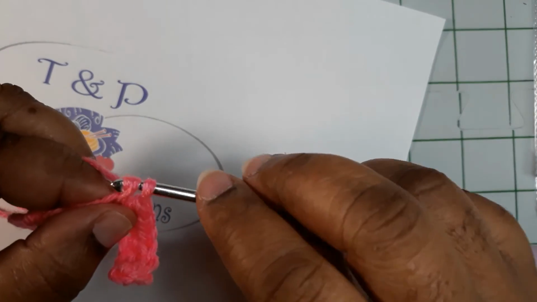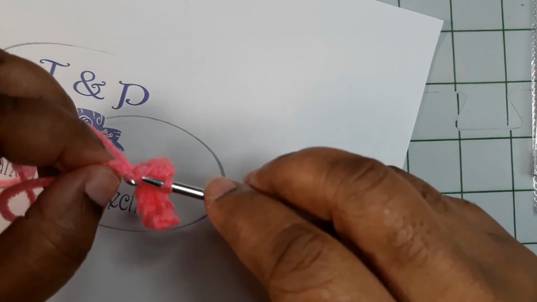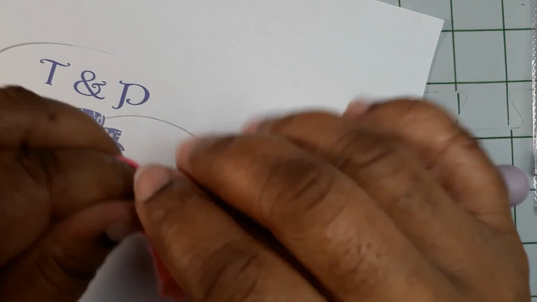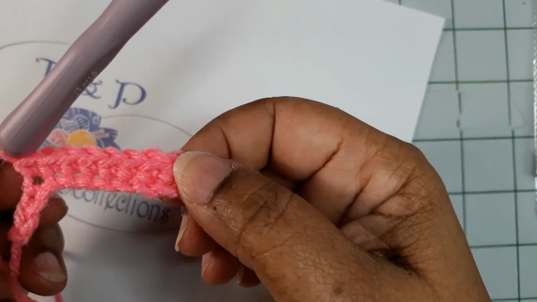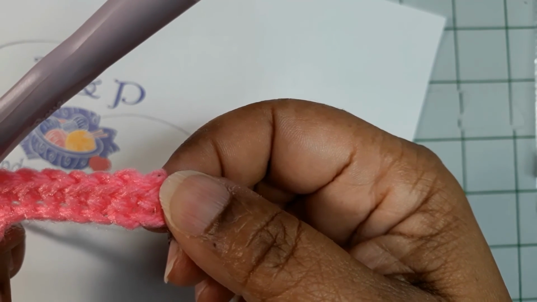This should be relaxing and very comfortable. After a while, you'll be zipping through rows really fast. But this is a single crochet stitch.